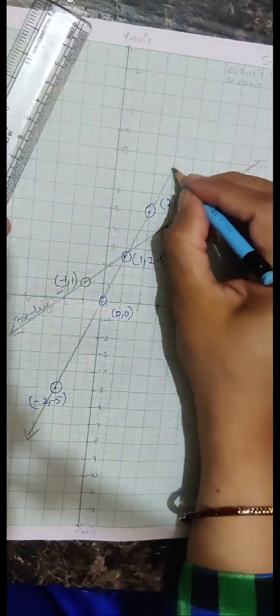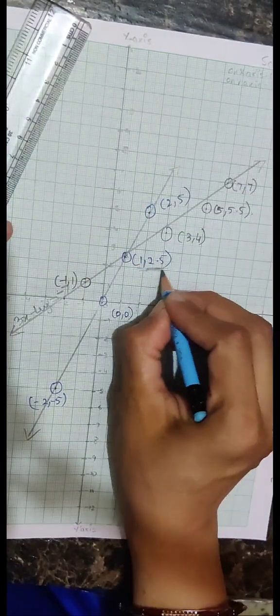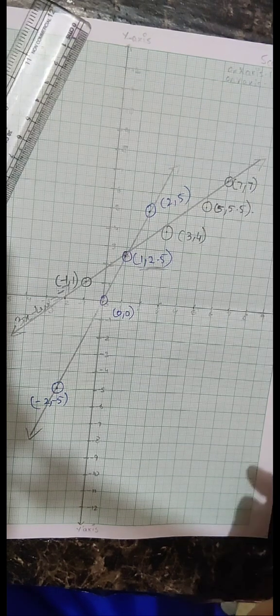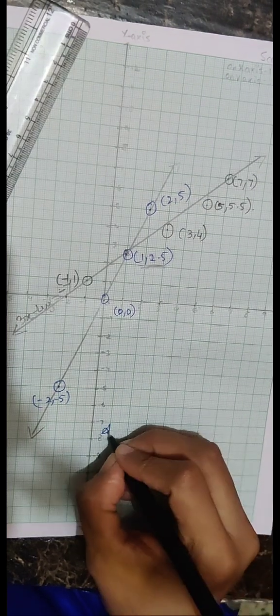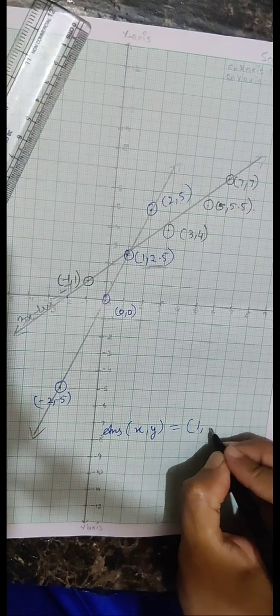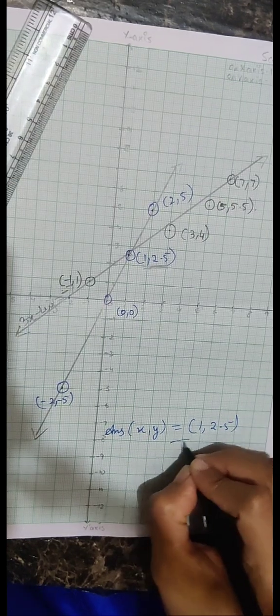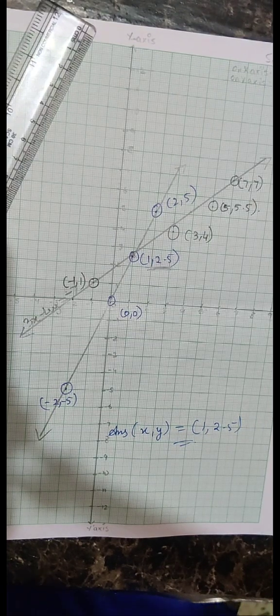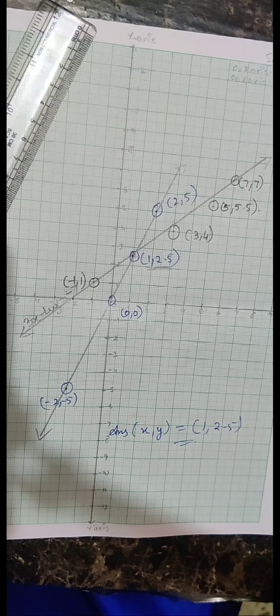So the point where the lines are meeting is 1 and 2.5. So that is the answer. So x, y, 1, 2.5. I hope you have understood this. Thank you. And keep watching. Do the sixth sum on your own. Take care.